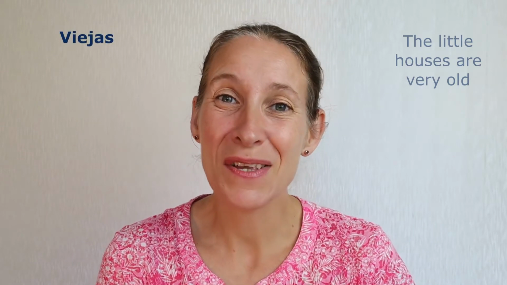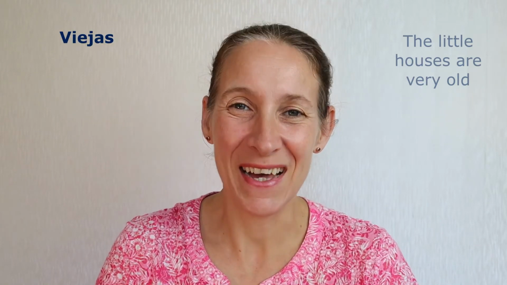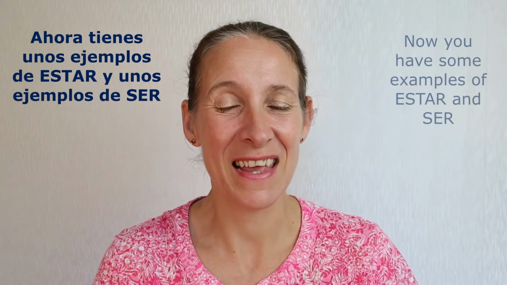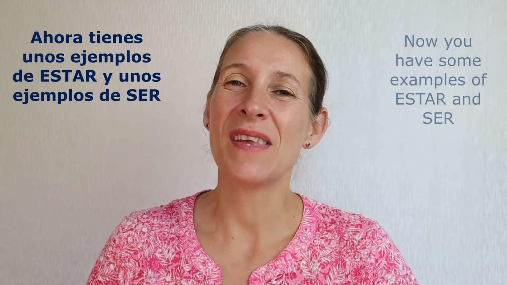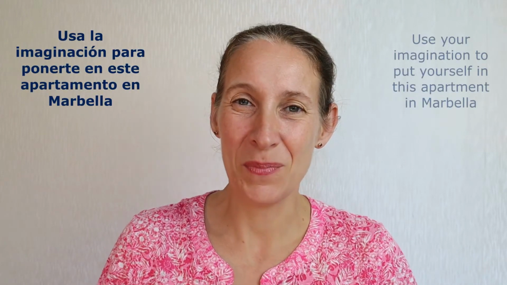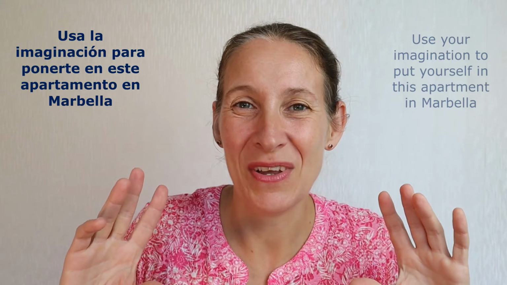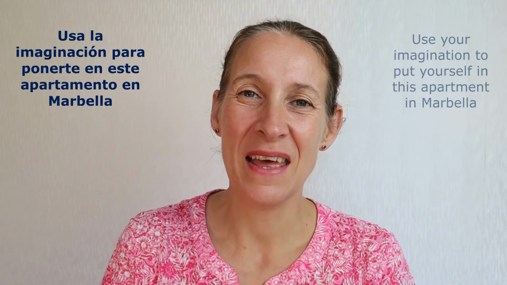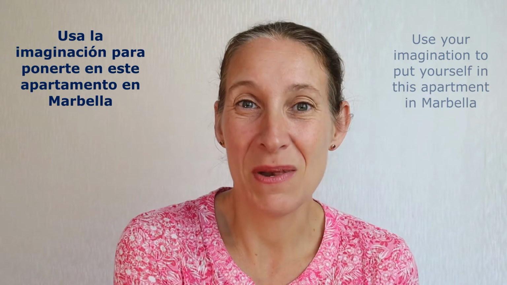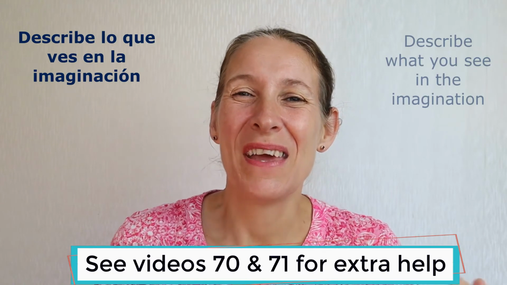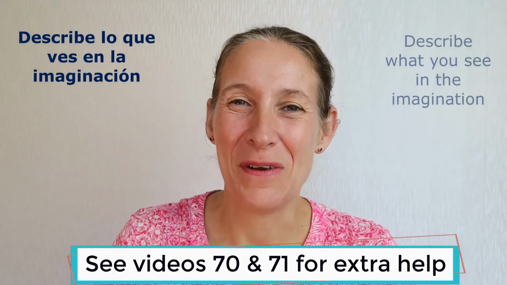Las casitas son muy viejas. Ahora tienes unos ejemplos from the first part de la clase of estar y unos ejemplos de ser. Memoriza los ejemplos. Imaginar. Usa tu imaginación to put yourself en este apartamento en Marbella y describir lo que ves en la imaginación.